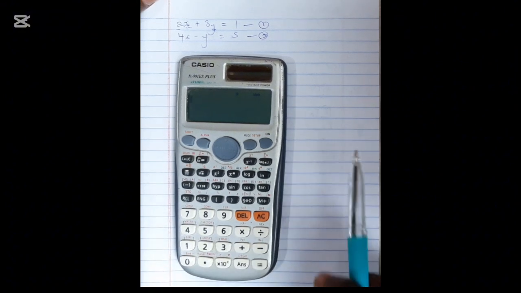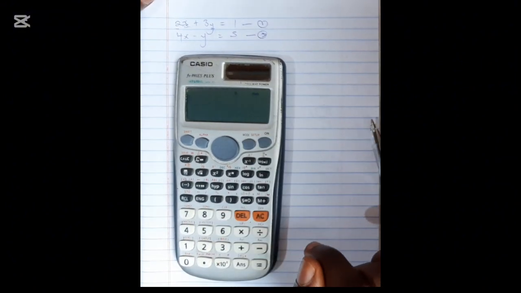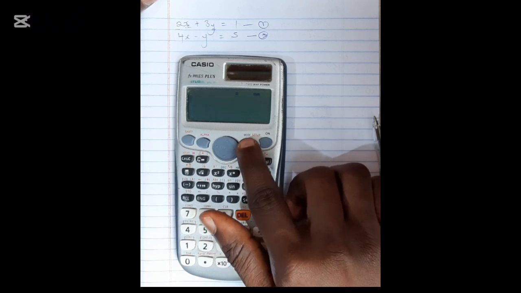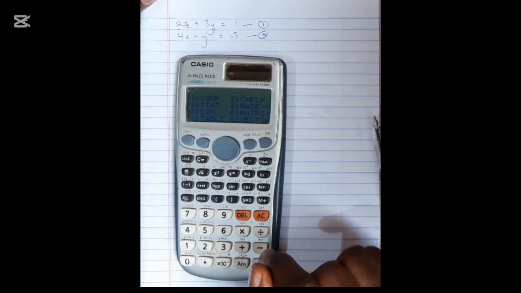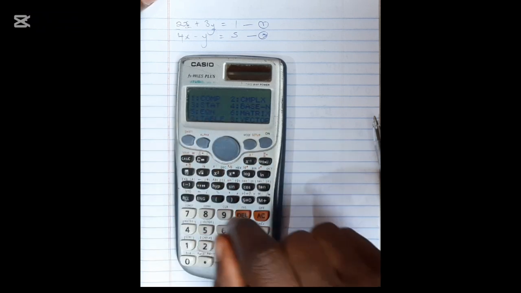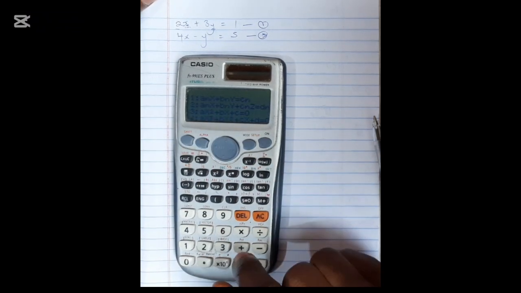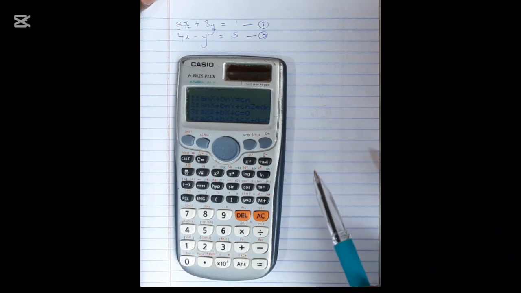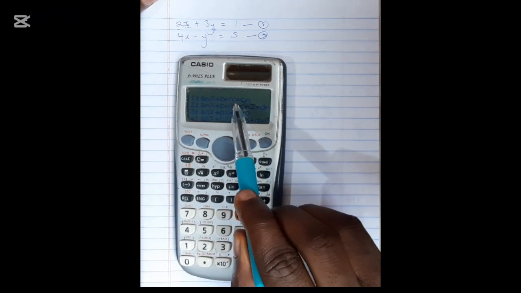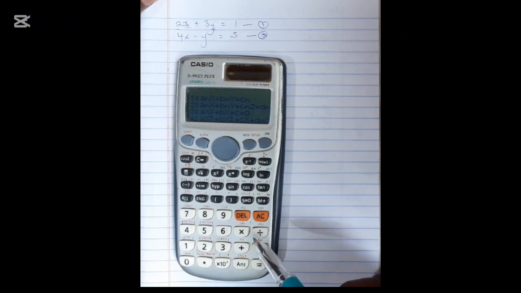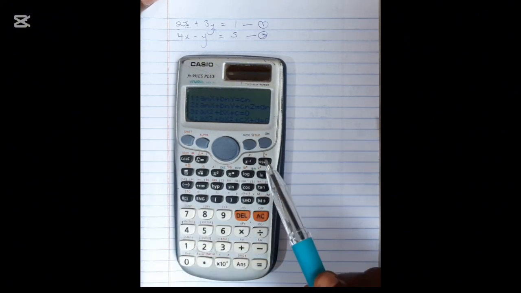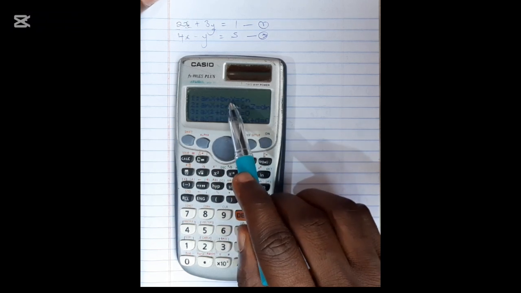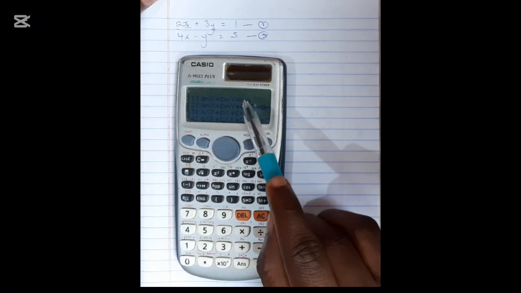So with your calculator, when you switch on your calculator, you press on mode, right? You look for equation, and on my calculator, equation is number 5, so I press 5, right? Then you choose the first one. So the first one is linear equation in two variables, so you can see we have x and then y. And then the second one is simultaneous equation in two variables. So we have x and y, and then a constant, right?